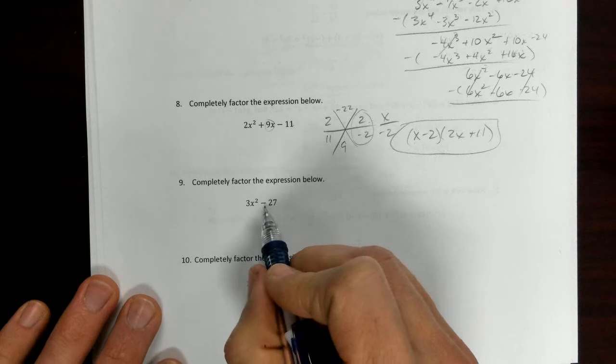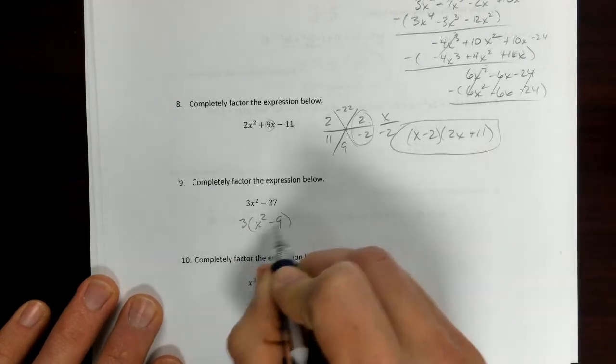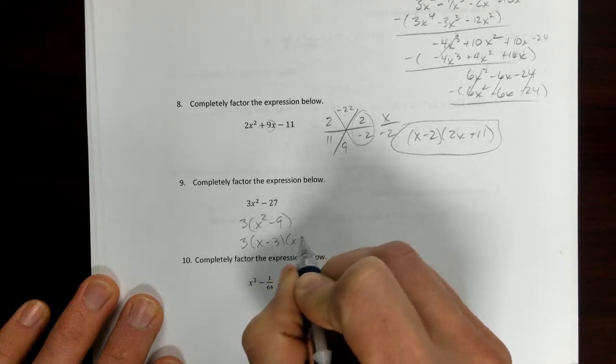Alright, we want to factor this. I see a GCF of 3, so we factor that out. x squared minus 9. We can factor this as a difference of squares, so this becomes 3 times x minus 3, x plus 3.